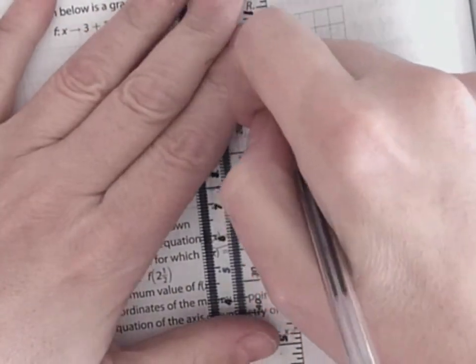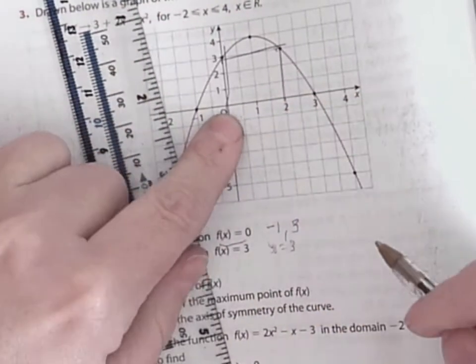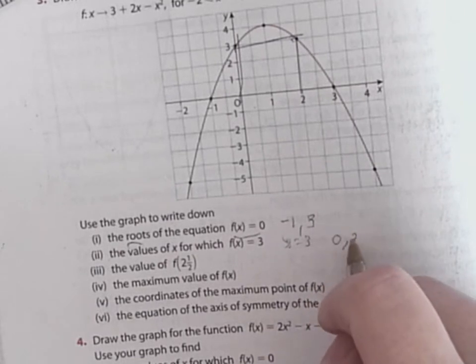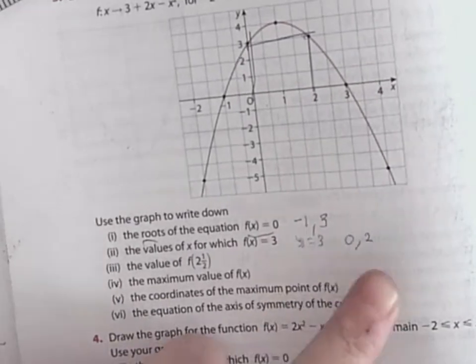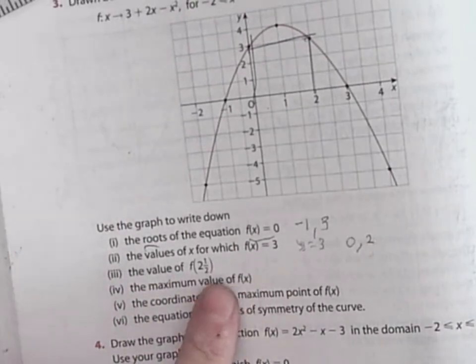Draw a line down from each spot. There's one answer, and there's the other answer, so you read off the x values. So x is 0 and x is 2. So 0 and 2 are your answers. They've told me y, so I give them x.